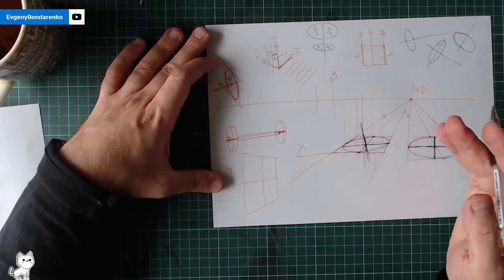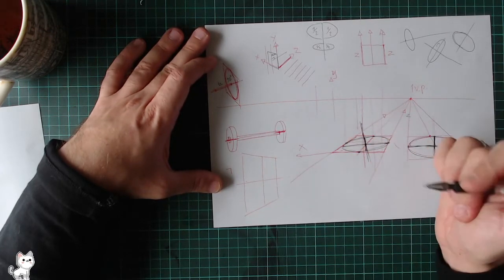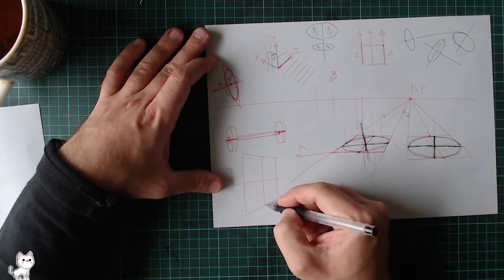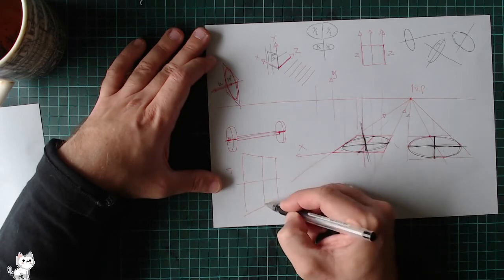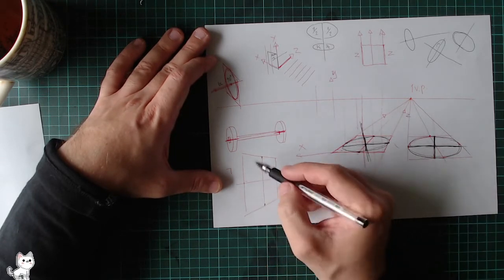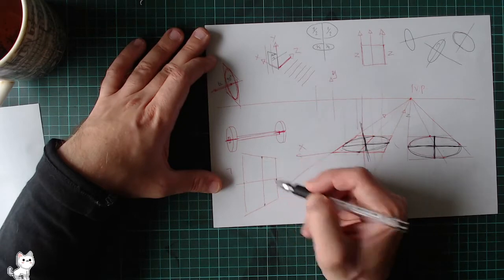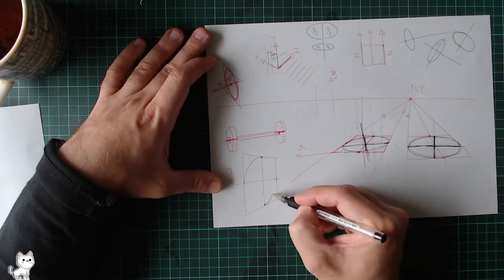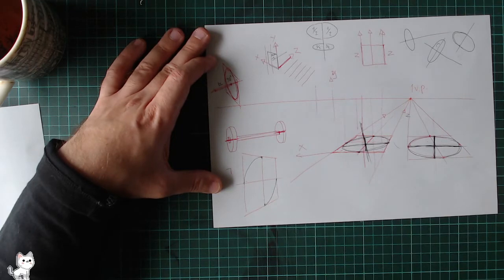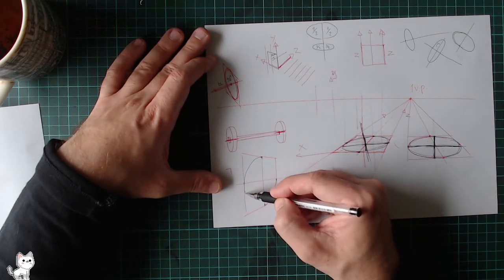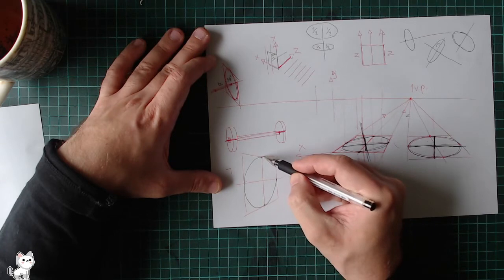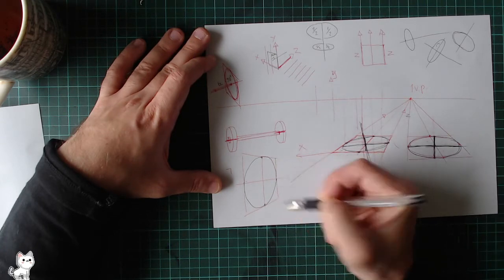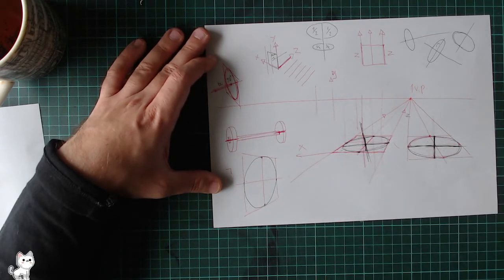We always have two sets of curves when we draw an ellipse in perspective, between these 4 points. This will be more flat curves, and here this will be more protuberant.